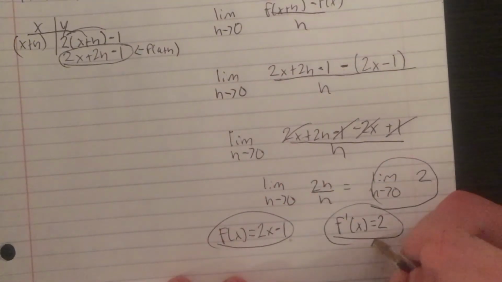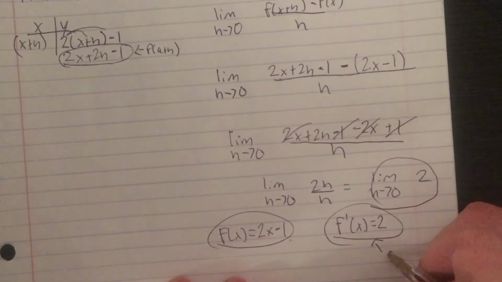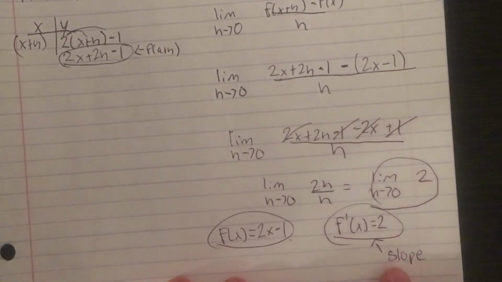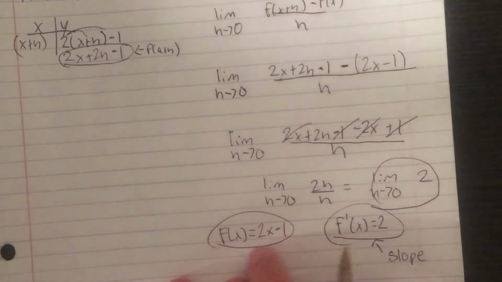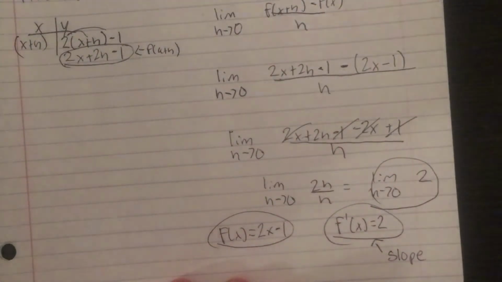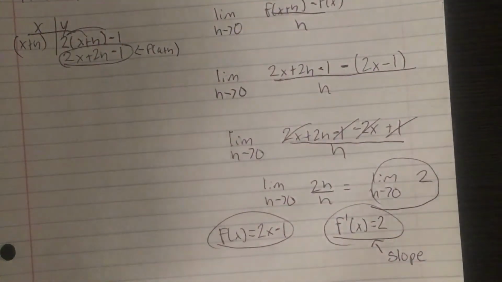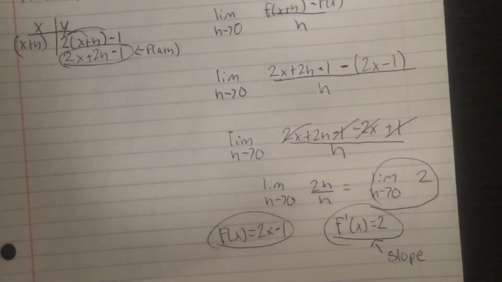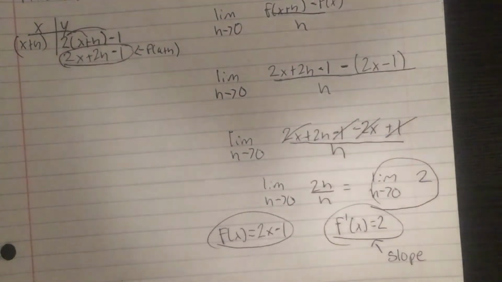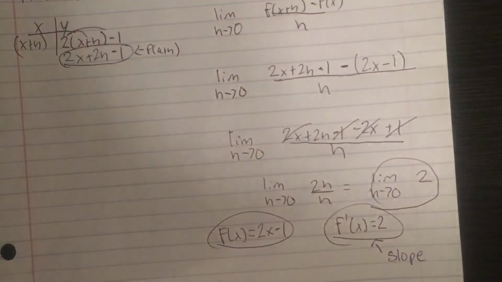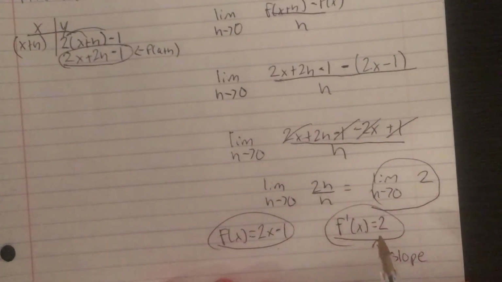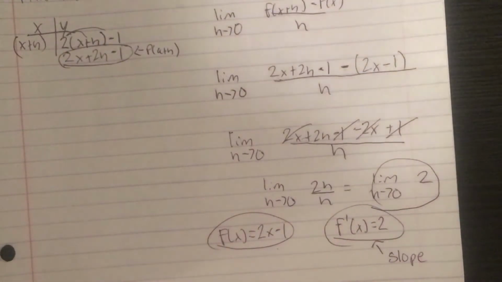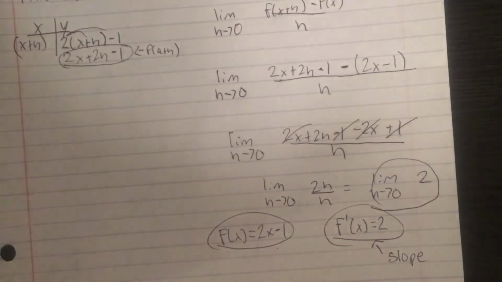So it's going to be a constant slope of 2, which makes sense because the parent function is 2x minus 1. If you graph this, this is a straight line with a slope of 2. So as you're working these, ask yourselves if that slope that you're calculating makes sense. You can look at that graph and see if it changes or if it stays constant. And typically, any linear function is going to have a constant slope because it's a line. It goes up at a constant rate.